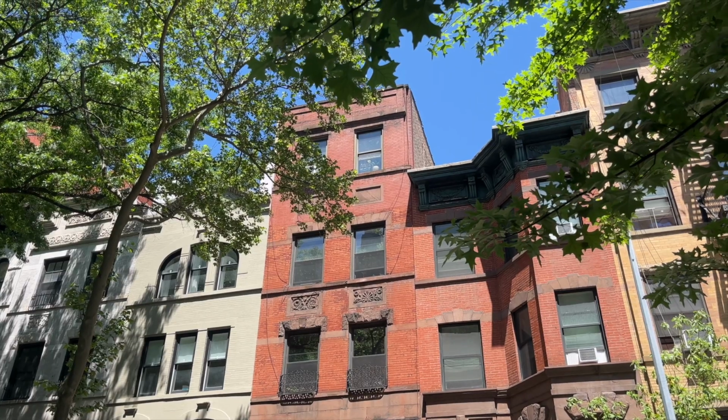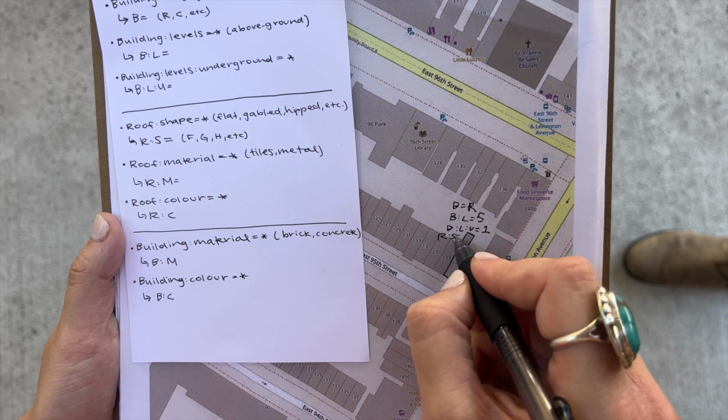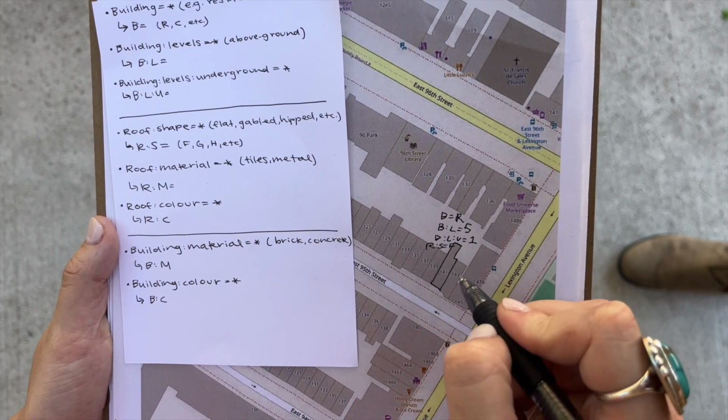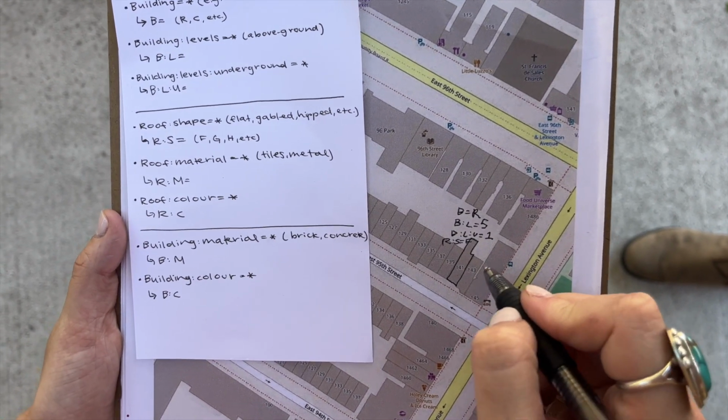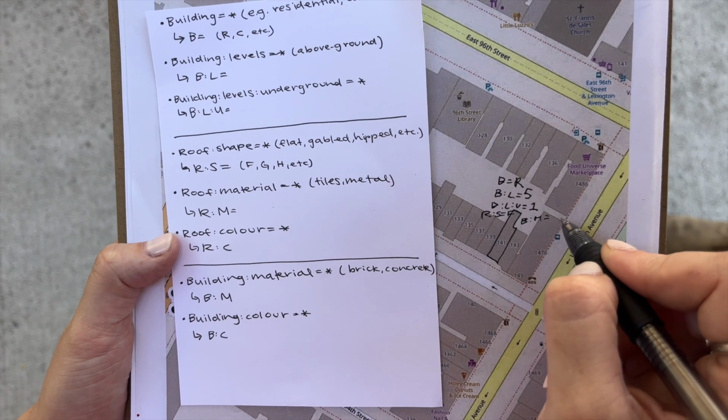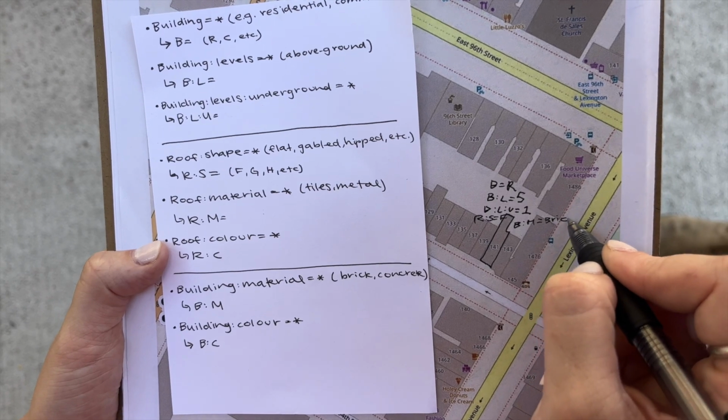The roof appears to be flat, so I mark R:(S = F for the roof shape. I can't determine the roof color from where I'm standing, so I leave that field blank for now. The building material is clearly brick, so I make a note of that as well. Finally, I take a photo of the building.